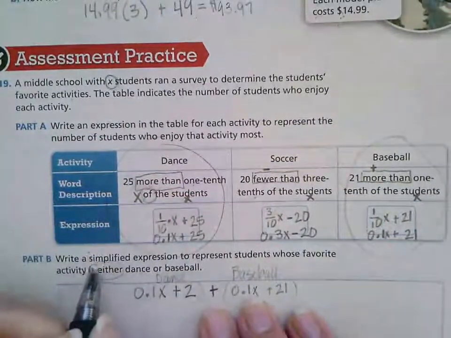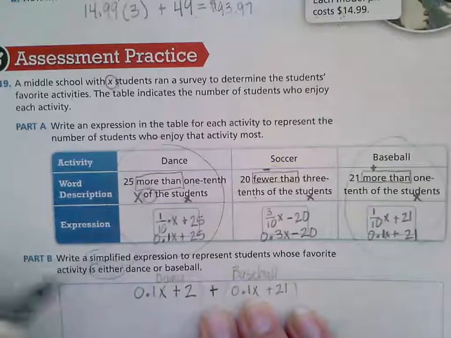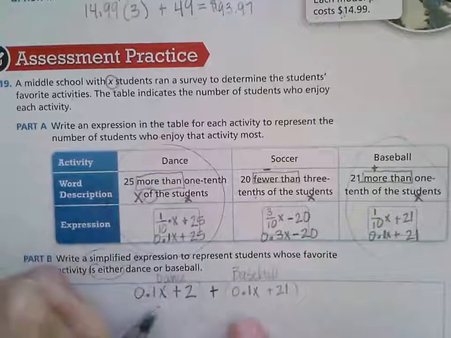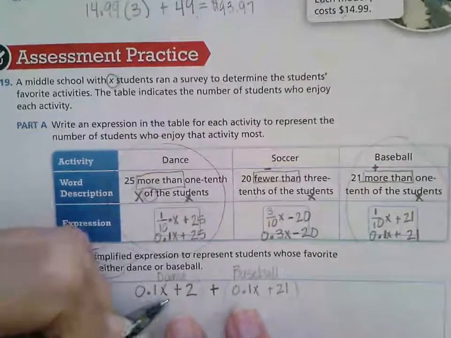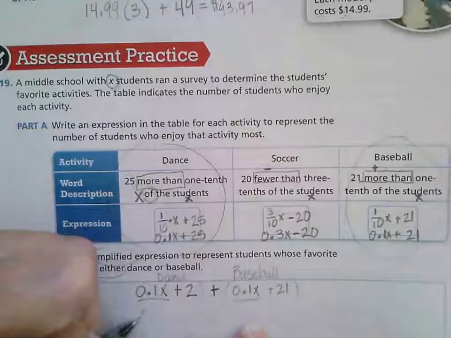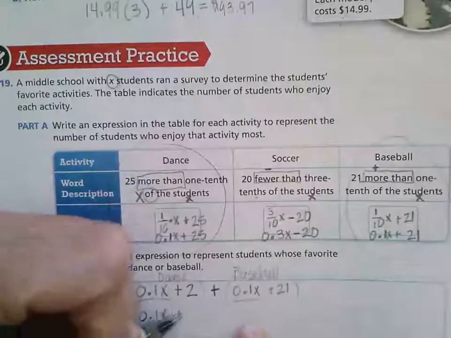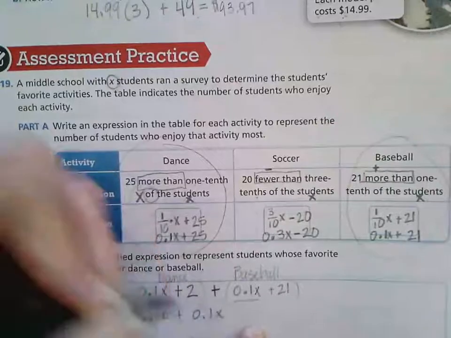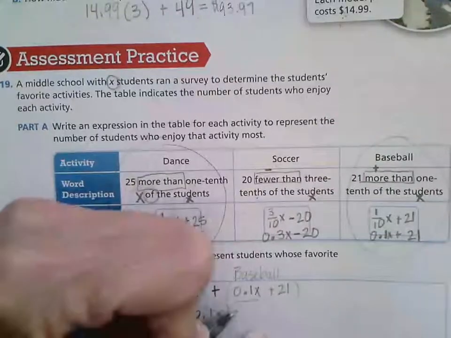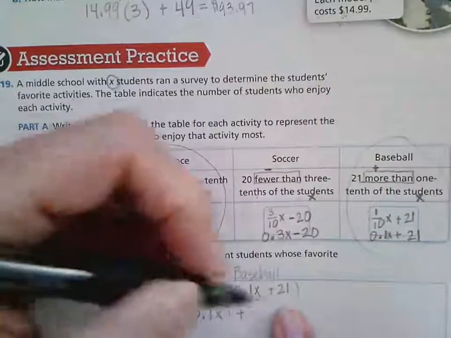And then it says write a simplified expression. So that means I'm going to combine like terms. So I'm going to take everything that has an X and put it together. And again, these are just for grouping purposes.